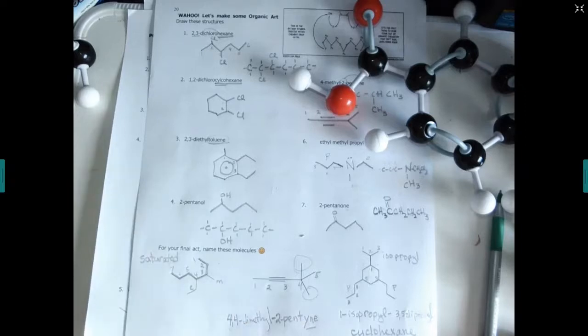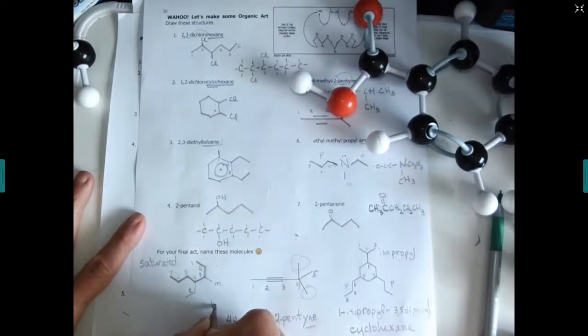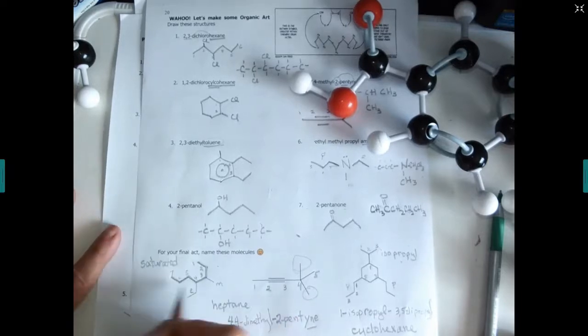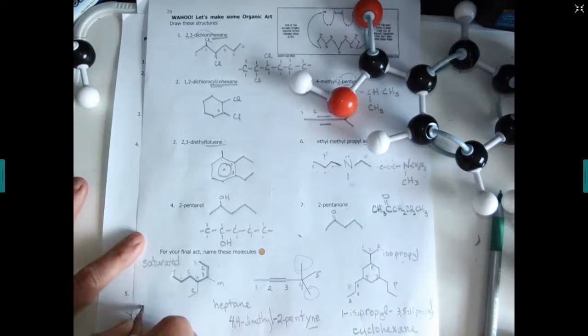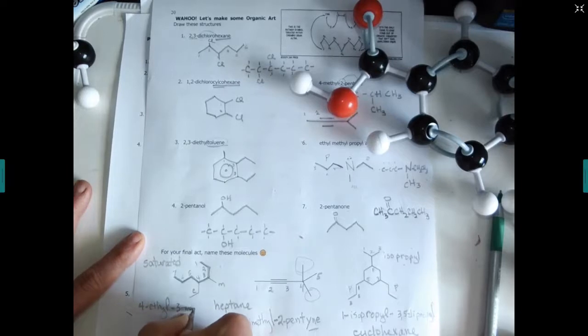The order you put it in is alphabetical, and I will move my name up here so you can see it. So we have heptane is the ending. I always write the ending first because it's my longest. So my ethyl goes first. And so we have 4 ethyl, 3 methyl, heptane. And there you have it.